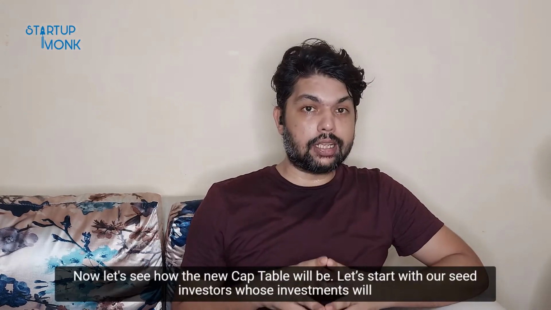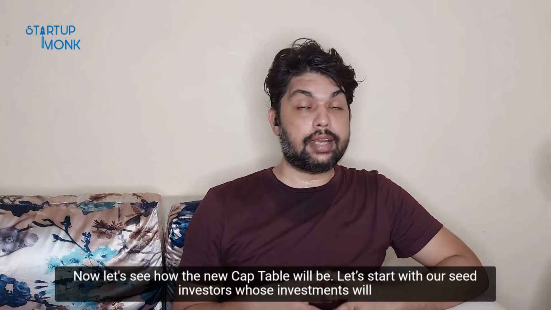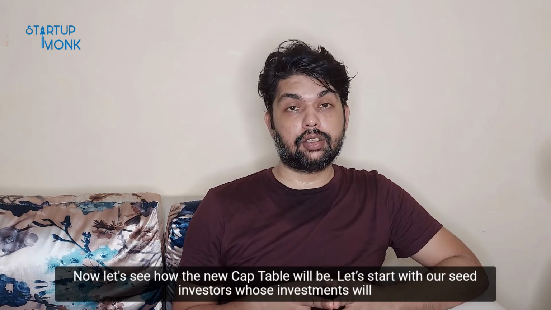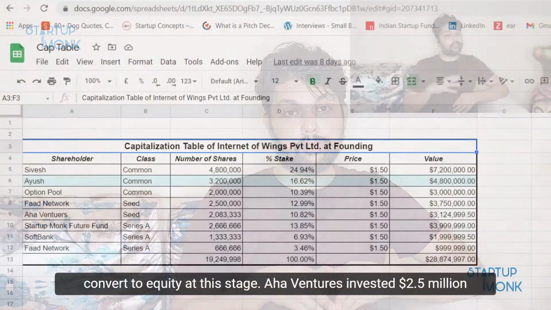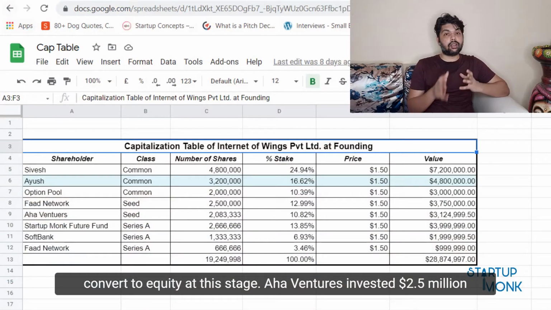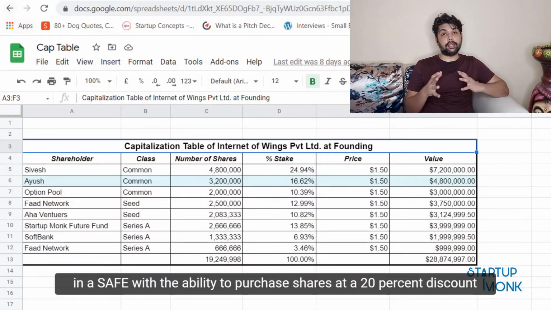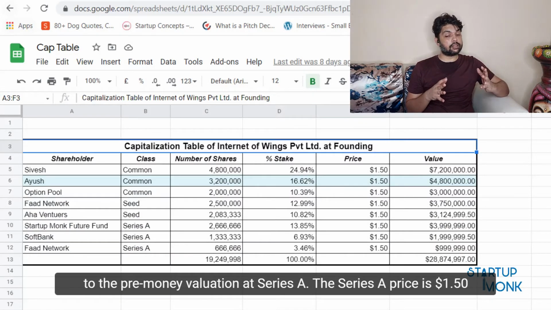Now let's see how the new cap table will be. Let's start with our seed investors whose investment will be turned into equity at this stage. AHA Ventures invested $2.5 million in a SAFE with the ability to purchase shares at a 20% discount to the pre-money valuation at Series A.